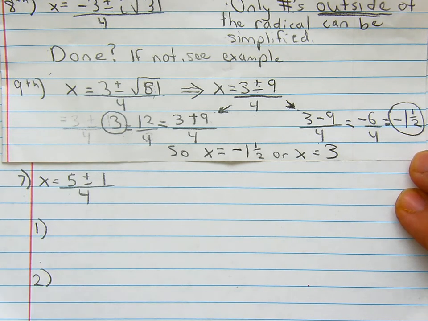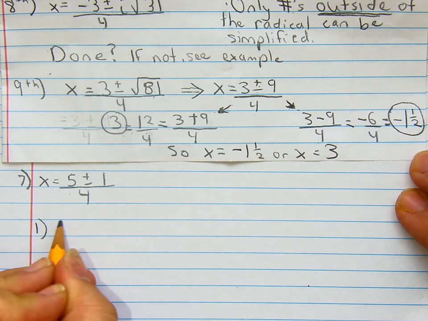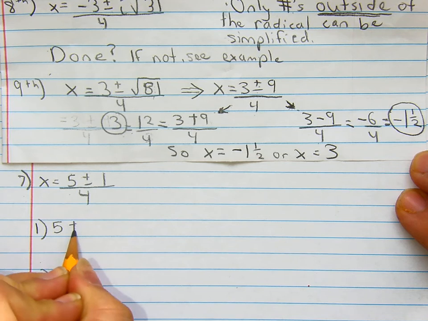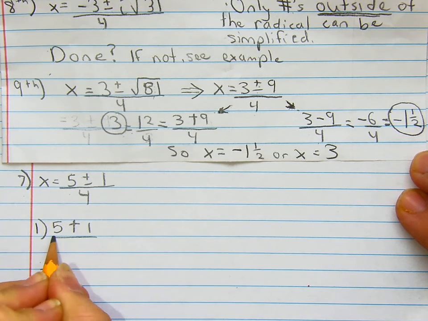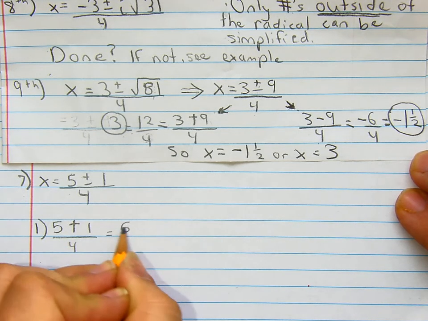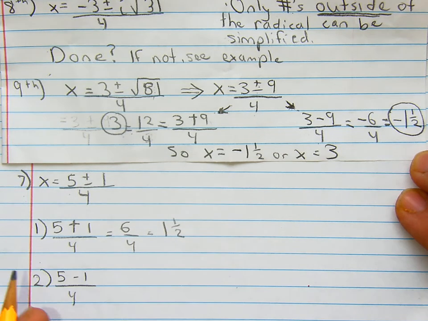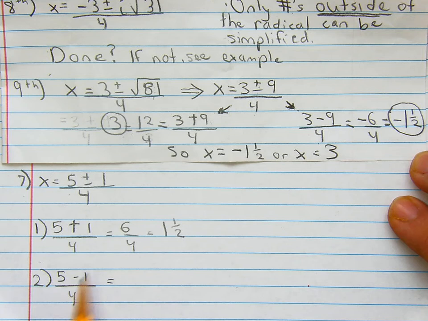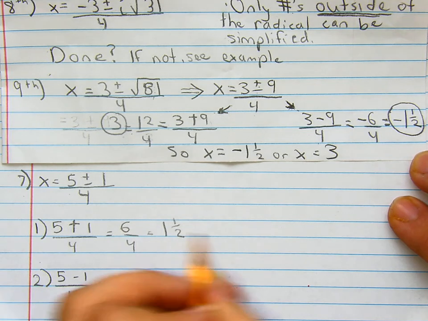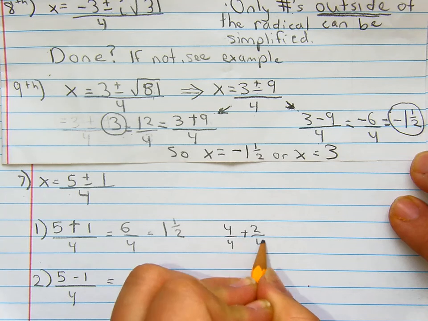So the equations you should get, and again it doesn't matter which one you do first, are 5 plus 1 all over 4 and 5 minus 1 all over 4. So I get 6 divided by 4, which reduces down to 1 1/2. Remember, this can basically be the same thing as 4/4 plus 2/4.